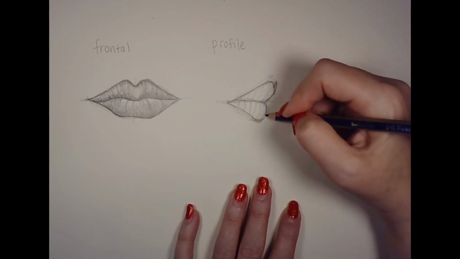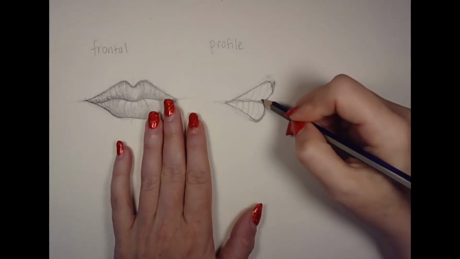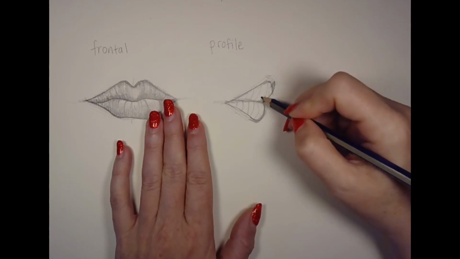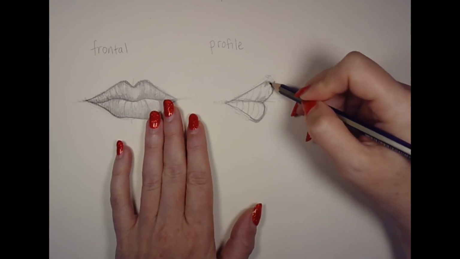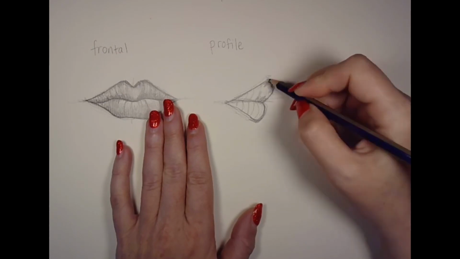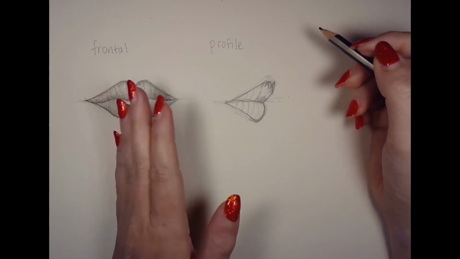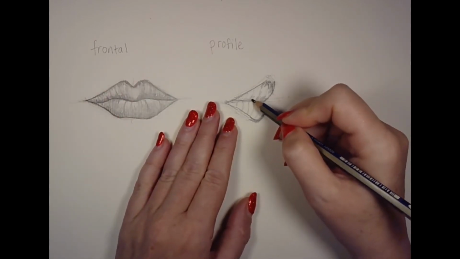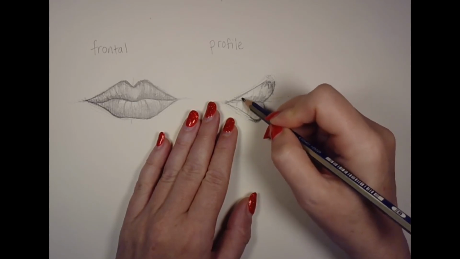you can do that. And I'm putting in some shading. Again, shading will be different depending on what I'm doing this out of the top of my head because I've done a lot of lips before, but shading will be different depending on what you're looking at.